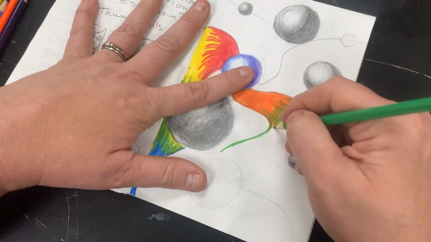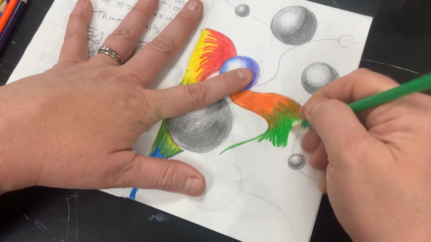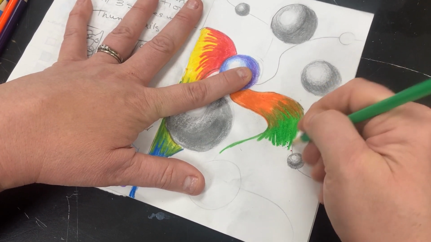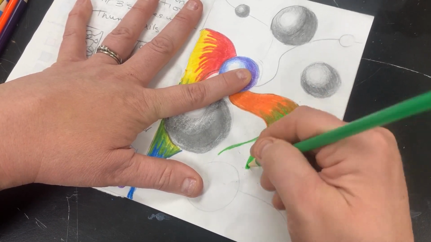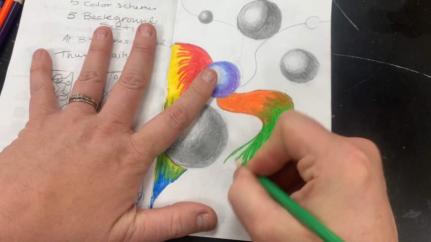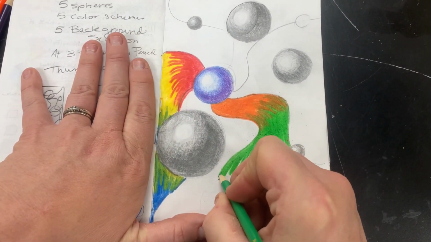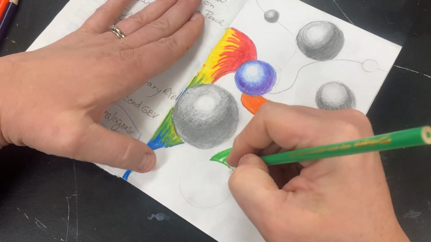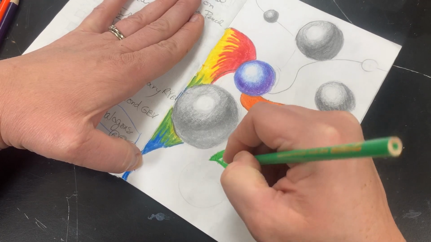So don't be surprised. That's why you're doing this and experimenting with color schemes, so that you can see what happens when you put things next to each other or when we layer the colored pencils. I'm going to round that off a little bit. It was a little bit weird.